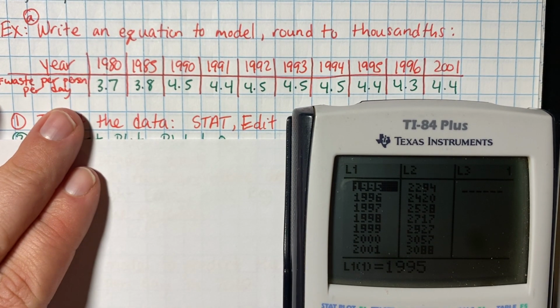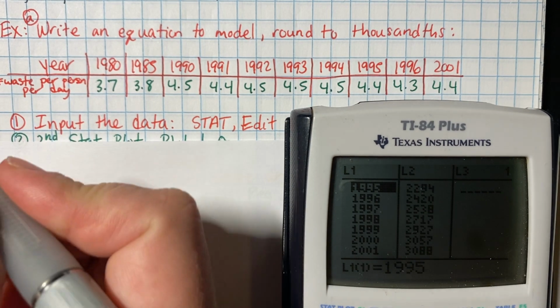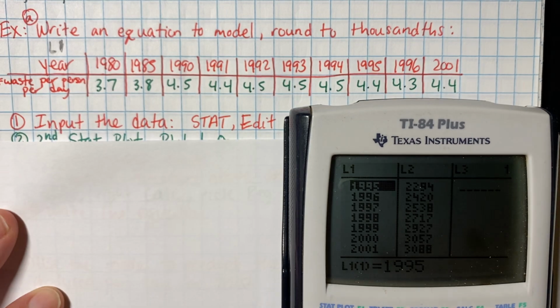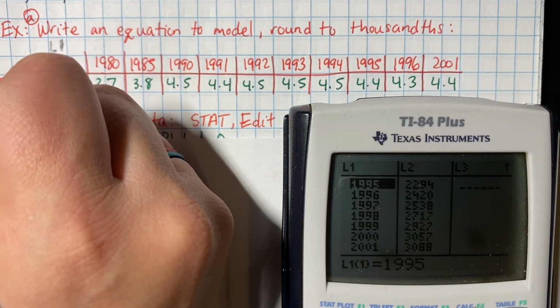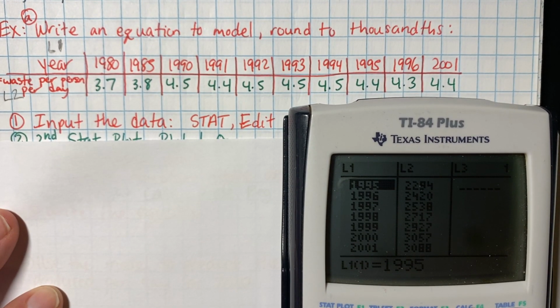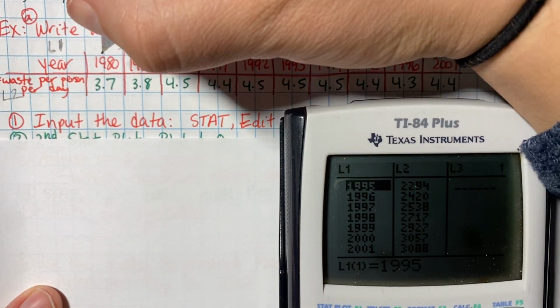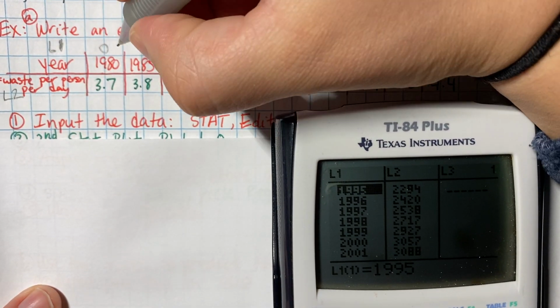First of all, this is going to be your L1. So this is going to be your first list, your X's. This is going to be your L2. And instead of putting all these years in, we are going to make them be numbers. So this one's going to be 0.